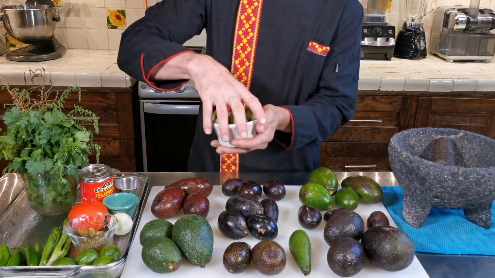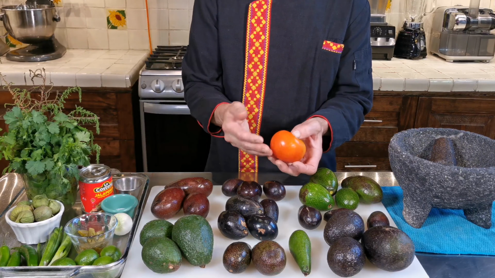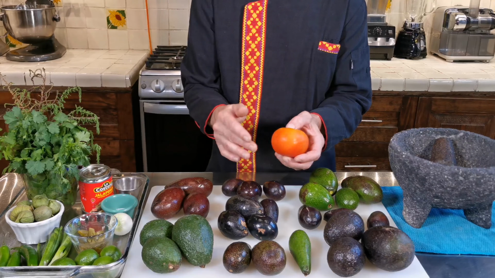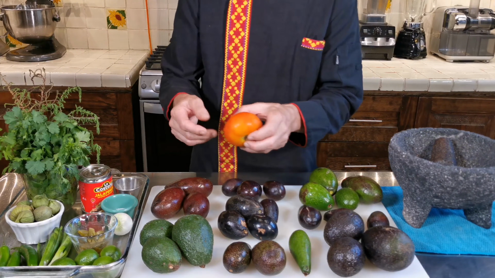That's optional. Same as many people like to add chopped tomato. You can do that too. It looks nice for the presentation, and I would not grind that. I would just cut it and add it at the end. I will do it too, just to show you today.